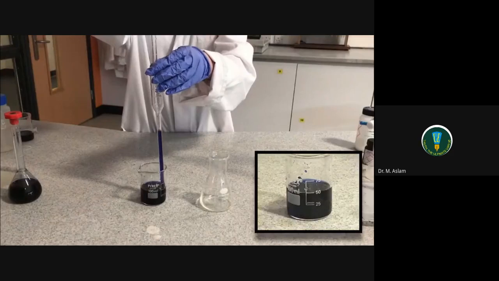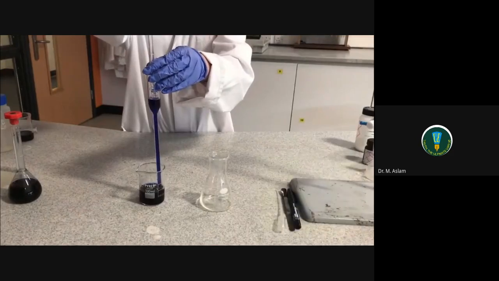Put 25 milliliters of DC-PIP into a 100 milliliter conical flask.